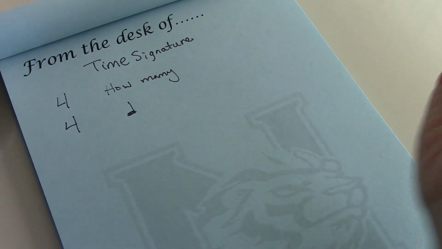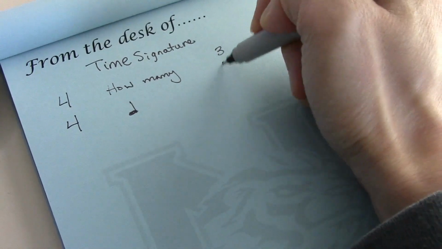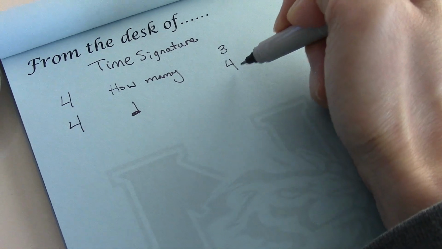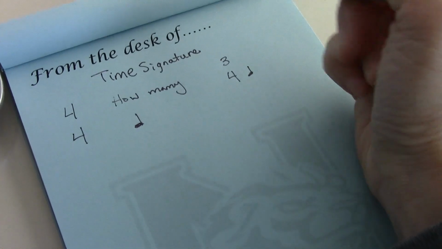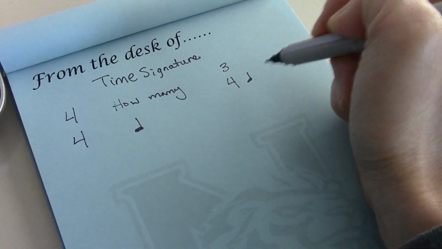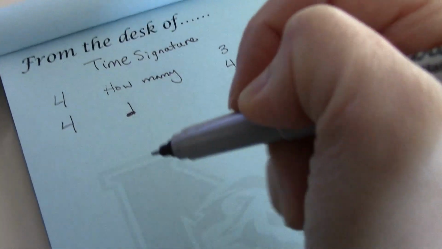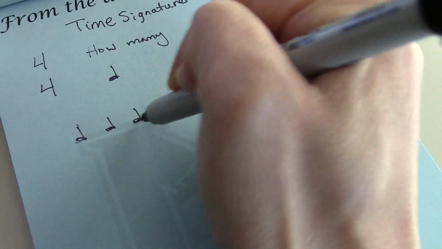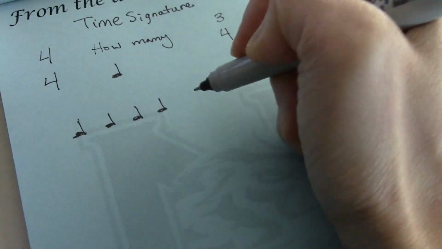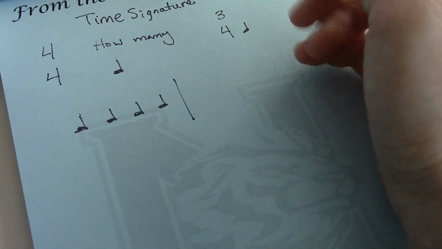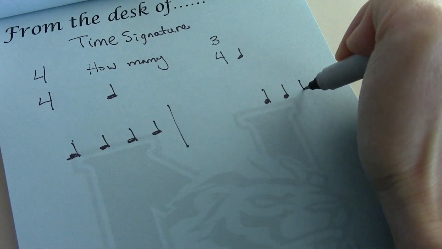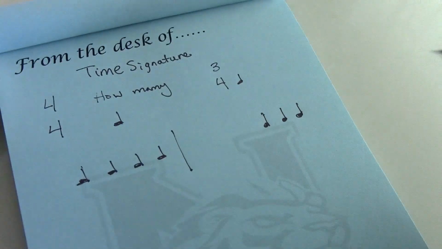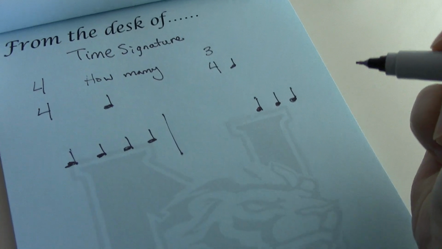Now let's take that to 3/4 time signature. Of course, the 4 on the bottom means the quarter note gets the beat, and then how many per measure? There are 3 quarter notes per measure. So this is what it looks like. In 4/4 there are 1, 2, 3, 4 quarter notes per measure. And in 3/4 time signature, there are 1, 2, 3 quarter notes per measure.